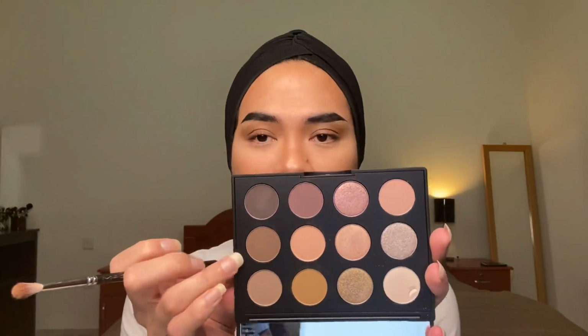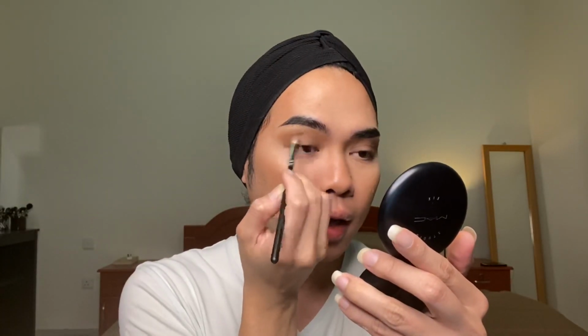So the next color that I'm going to use would be something that I would use to carve out my crease. So I'm gonna be using this darker color right here. It's a staple from MAC. It's called Espresso. Again, I'm going to link all the products down para kabalo ka mo kung di nyo bakulon ang ining mga products. Okay?